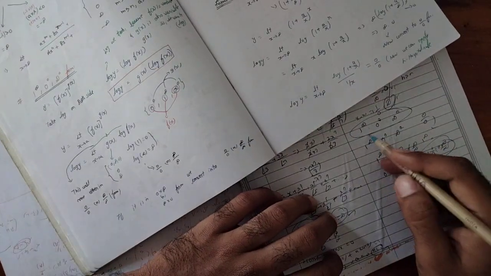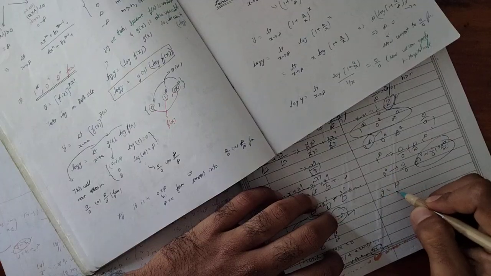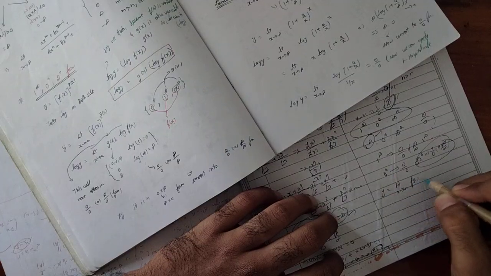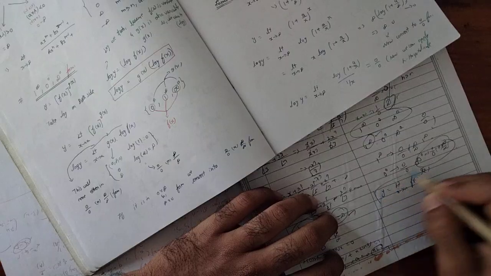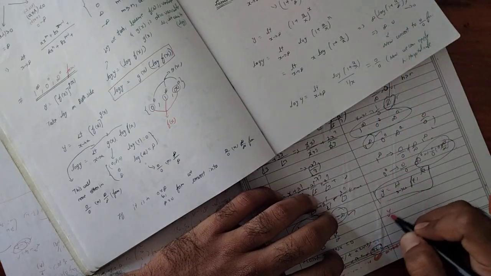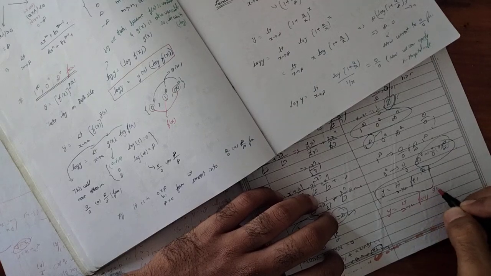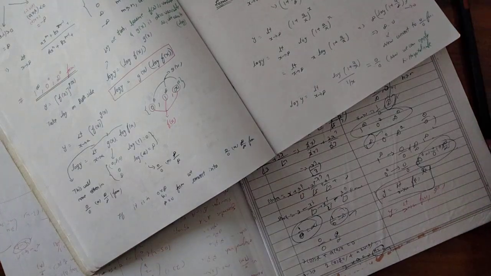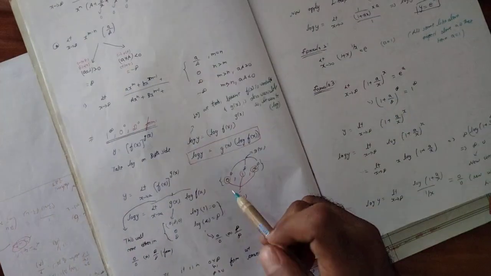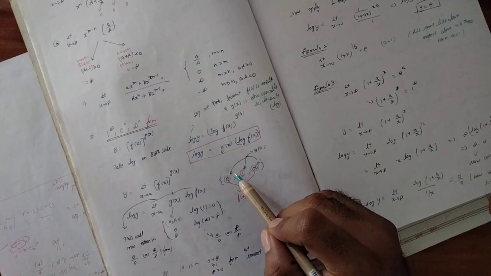Whenever they give a question like this, the main thing is y equals limit x tends to a of f of x power g of x. Okay, this is the basic formula. The bottom one is f of x and the top one is g of x.